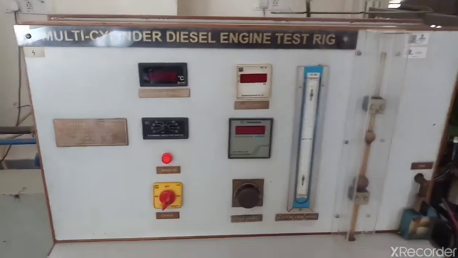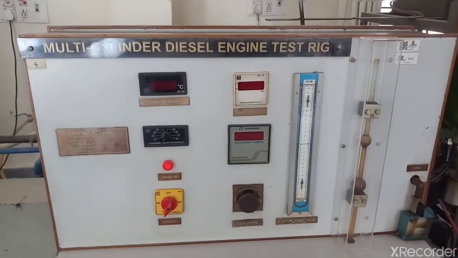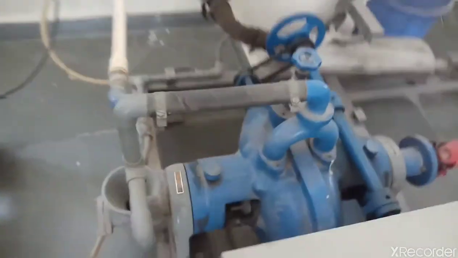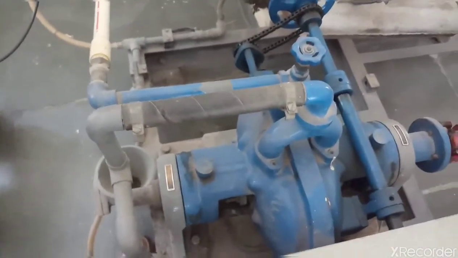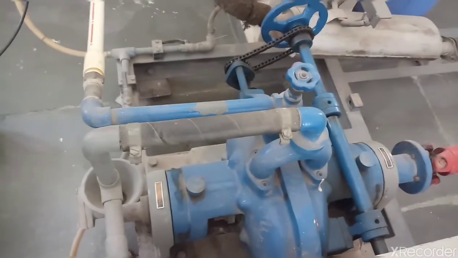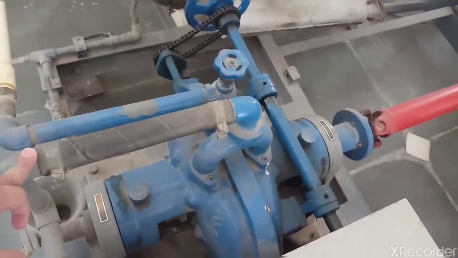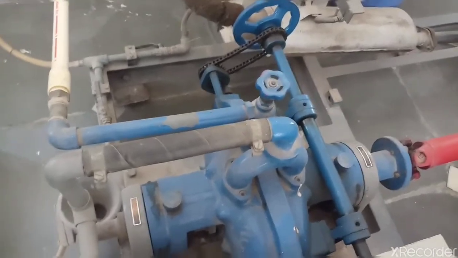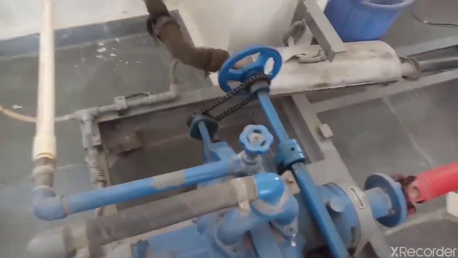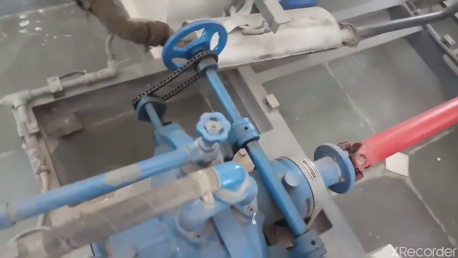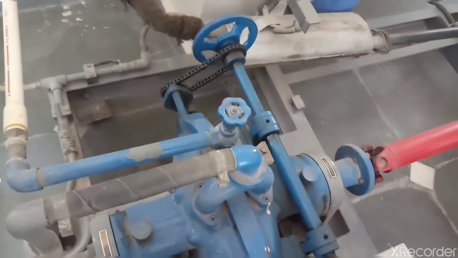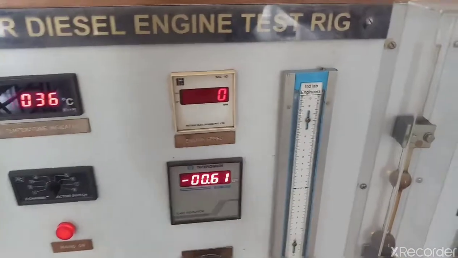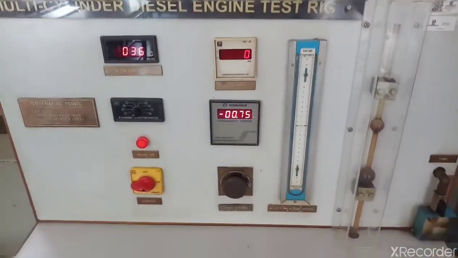Here you can see the test rig that is common for almost all engines, and this is called the hydraulic dynamometer. The hydraulic dynamometer is used for loading purposes in a multi-cylinder engine, where you can increase or decrease the load by rotating the wheel of the hydraulic dynamometer, and you can see the speed and load here on the mechanical test rig.